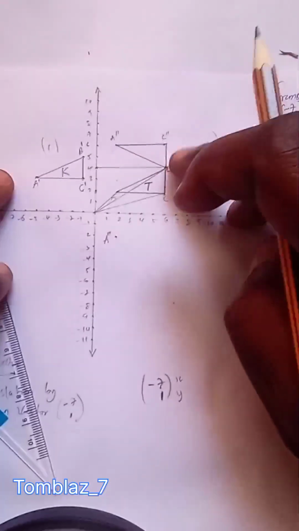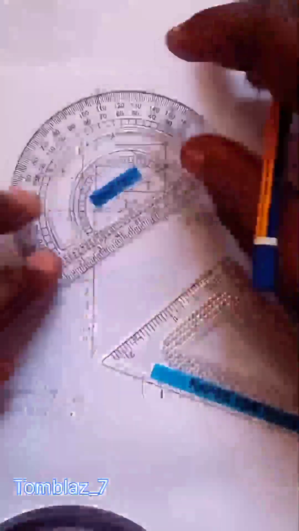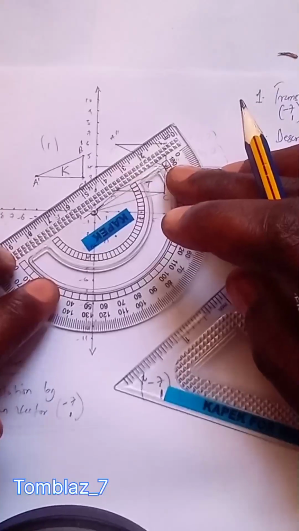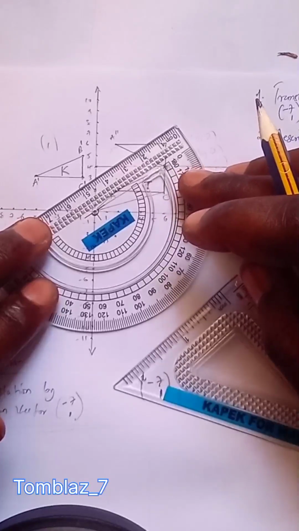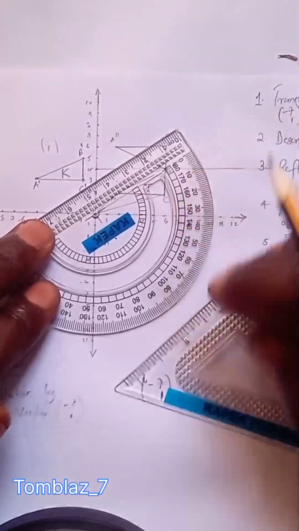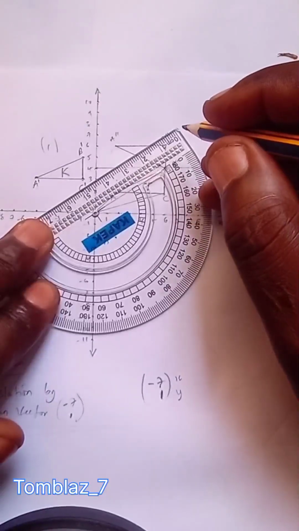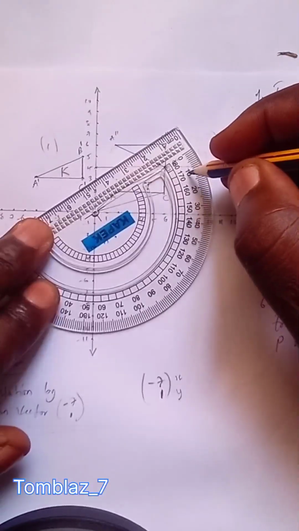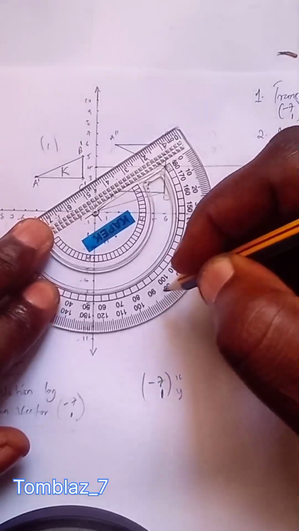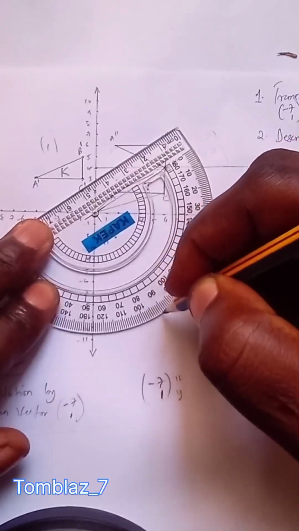Then I will do same thing for B. I'll pick my protractor, arrange it so that it starts from 0 at the origin and then aligned with B exactly, and then I'll take 90 degrees movement, right? So this is 10, 20, 30, 40, 50, 60, 70, 80, and 90.